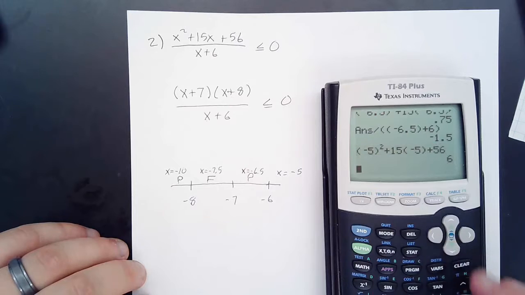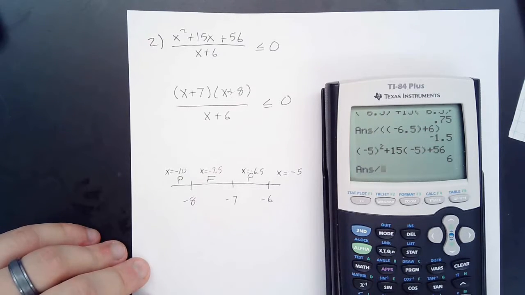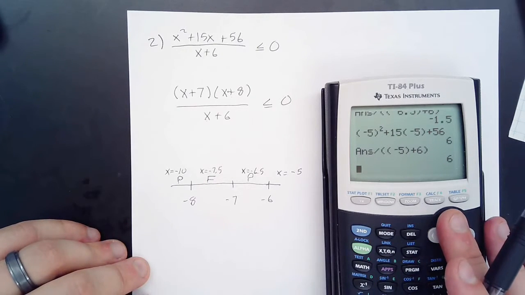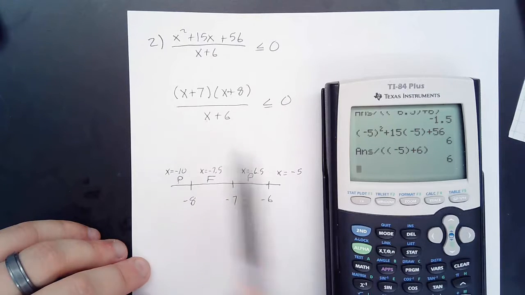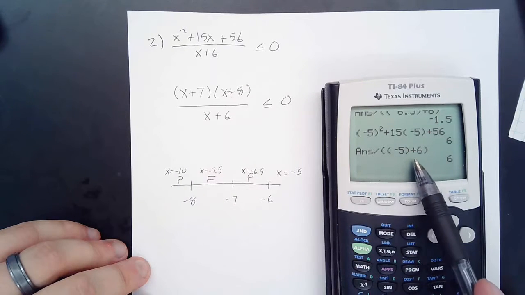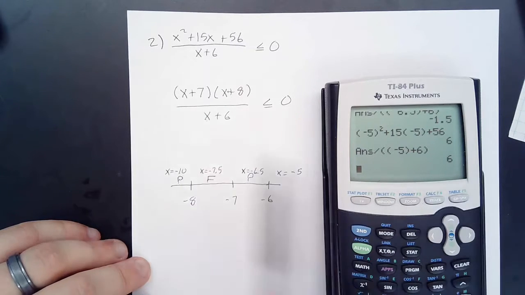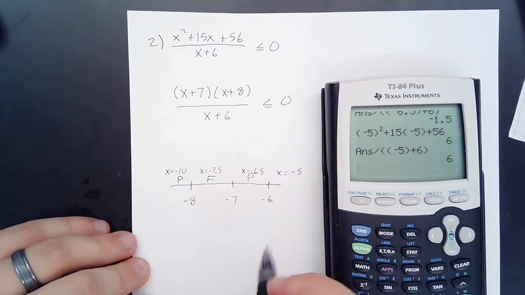And I'm going to take that answer and divide it by -5 plus 6. I didn't like that. Yeah, so when I plug that in, that ends up being 1. So if I divide by 1, that's still going to give me 6. And 1 is not less than or equal to 0. So over here, that fails the test.